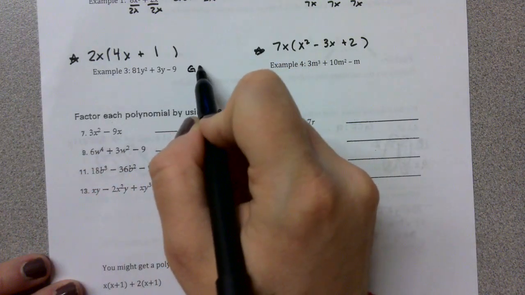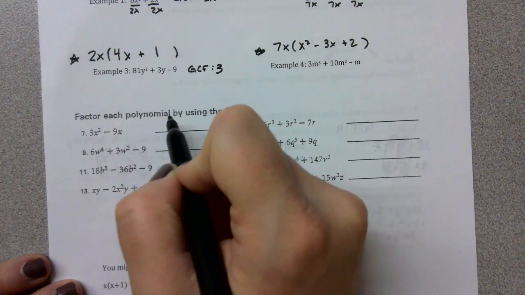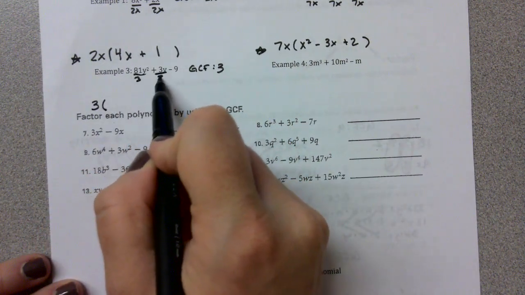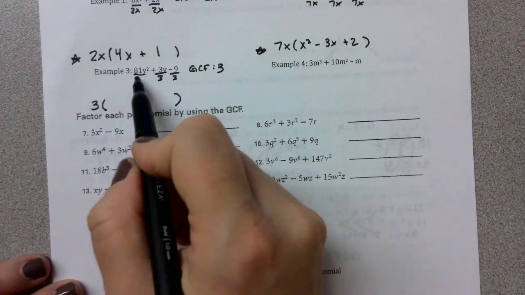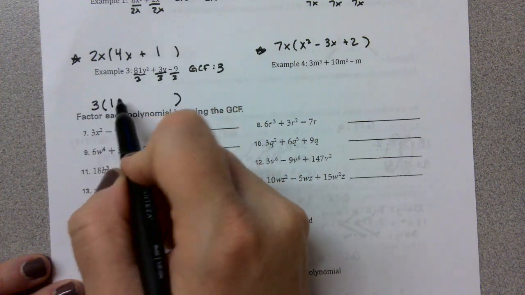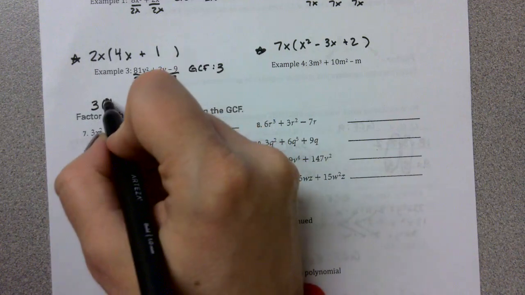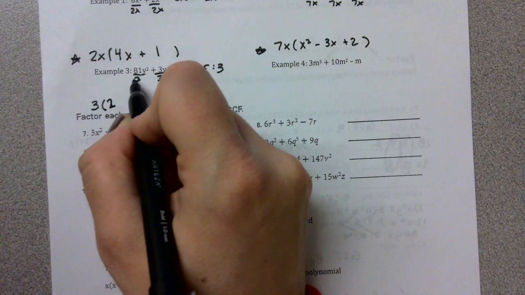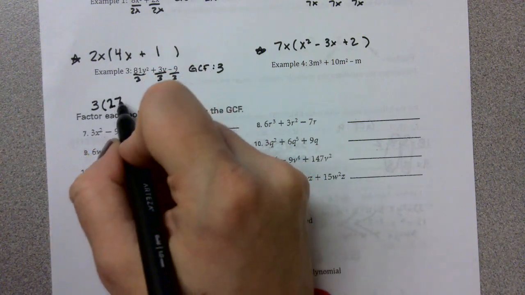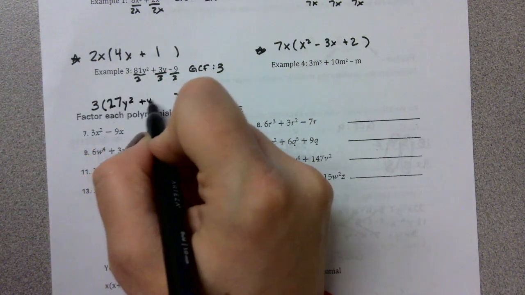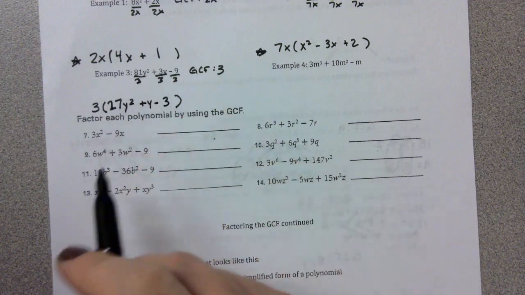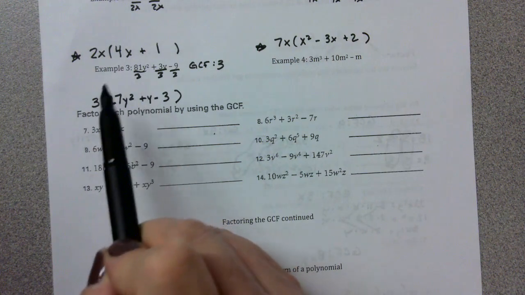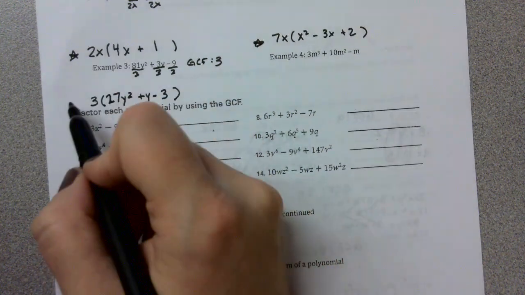Here, your GCF is 3. So if I pull the 3, I'm left with, okay, 3 goes into 8 once. Actually, it goes in twice. So you're left with 6, 2, 1, 7. So it's 2, 7y squared plus y minus 3. Go back to distribute to check. 81, 3y, 9. It's done.